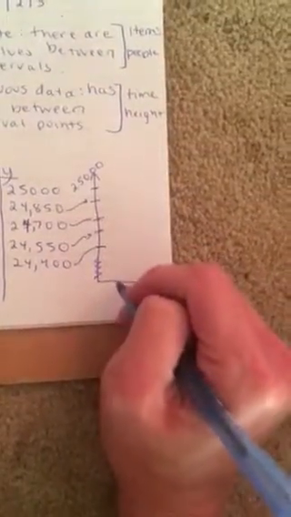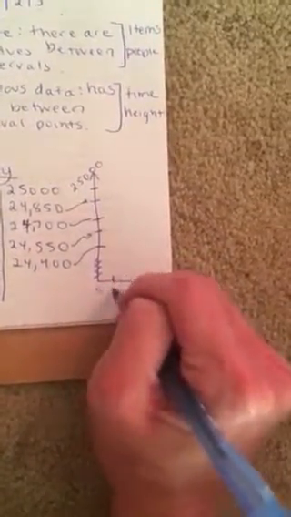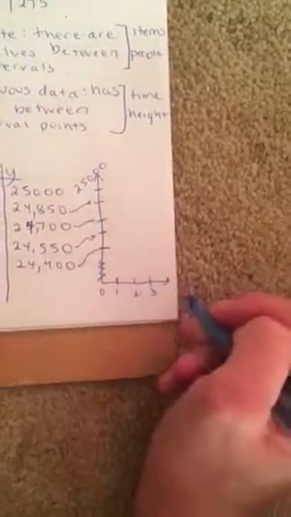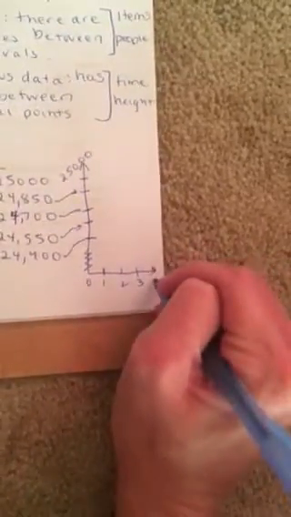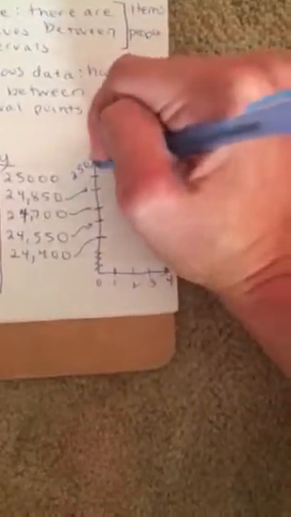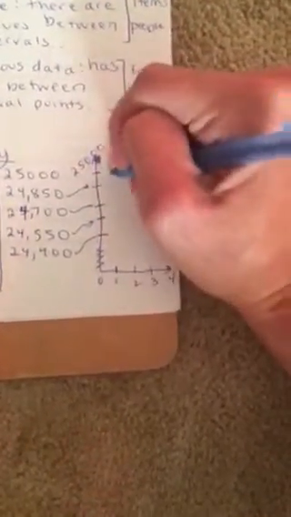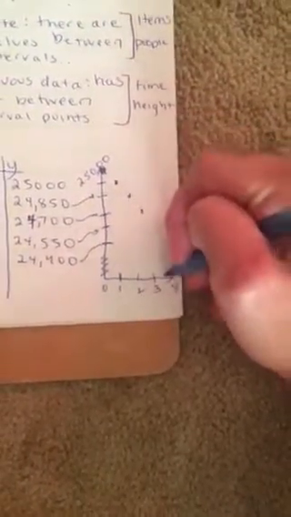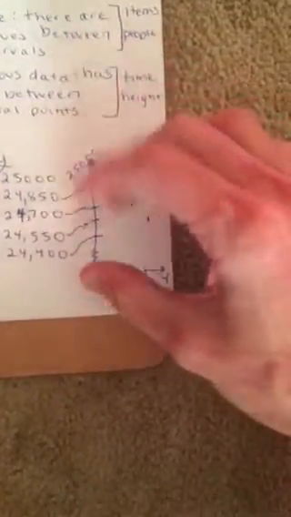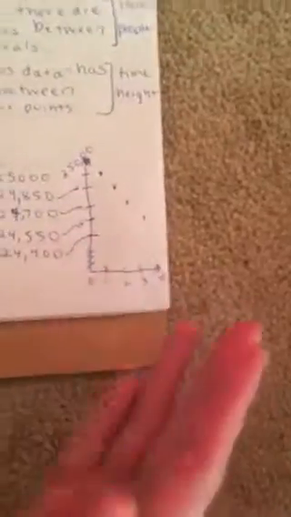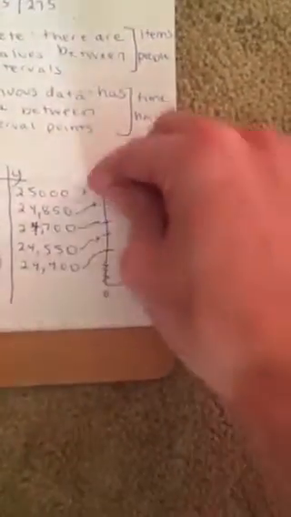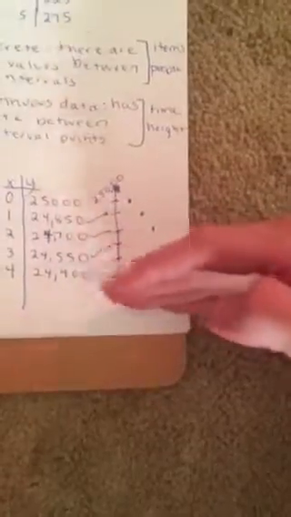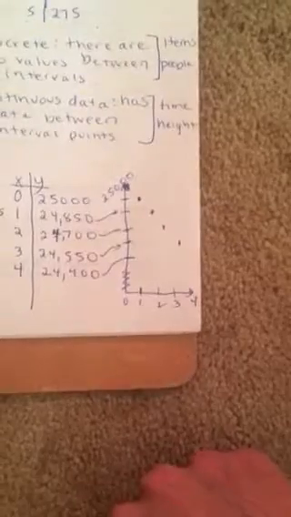And then on this axis, we're looking at months. So 0, 1, 2, 3. If I can get it in, 4. Okay. So we're looking at 25,000 to start, and I'm going down by 150 each month, right? And remember, a break in your graph is just the axis being smushed. It's like we're pushing this up. So we're looking at specific data above this x-axis, right? So this is a really appropriate time to use that break in your graph.